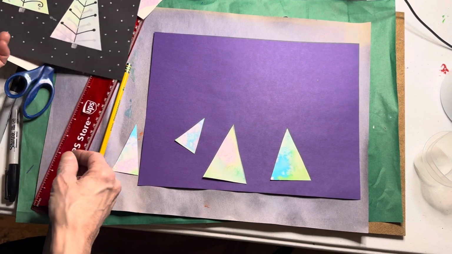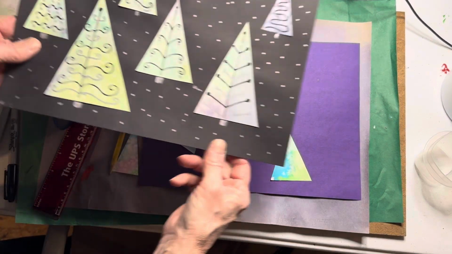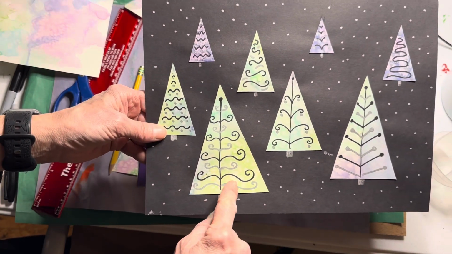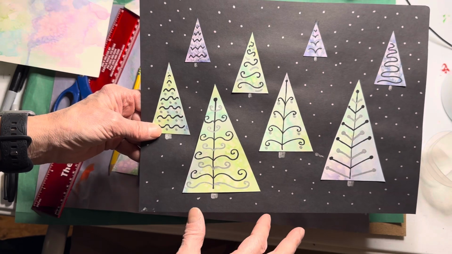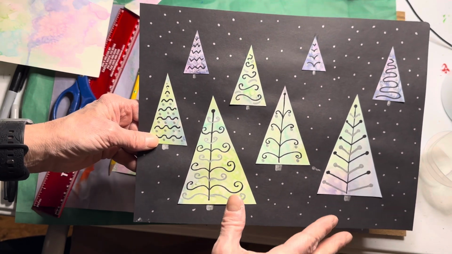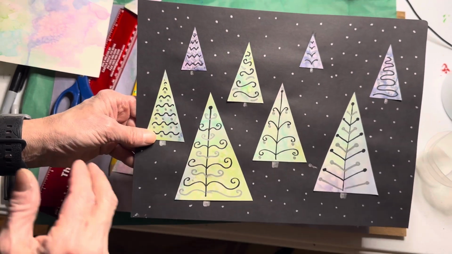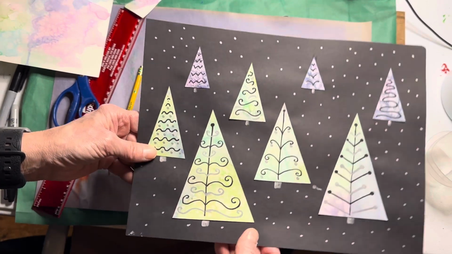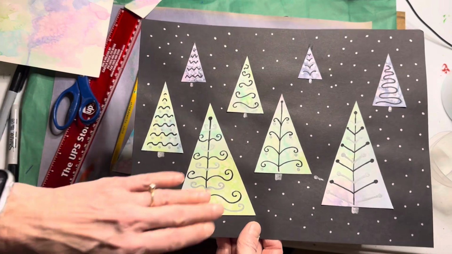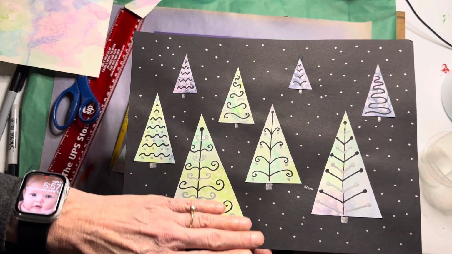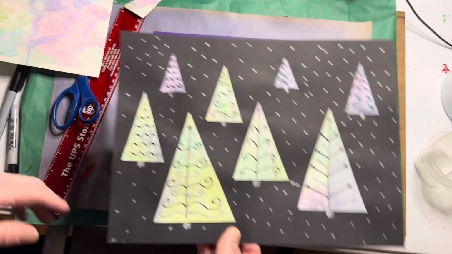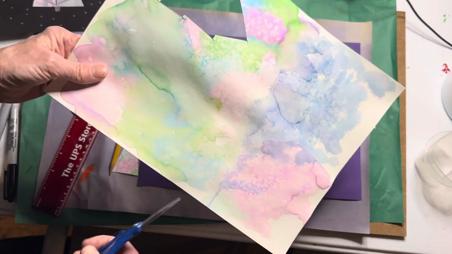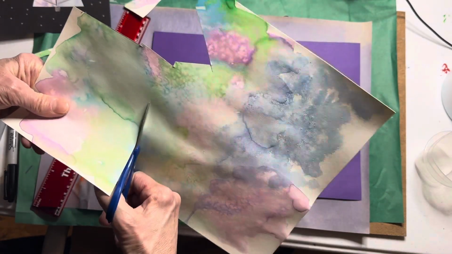And something that I know, actually I'm going to cut one more triangle so I have a big one. But I know that my larger triangles need to be lower on the paper. That's going to make it look like these are in the background. They're a little bit smaller, they're further away, they're up higher on the page. So we want them to go from biggest at the bottom to smallest at the top. So let's just cut one more really quick one. I'm just going to cut this guy from right here.